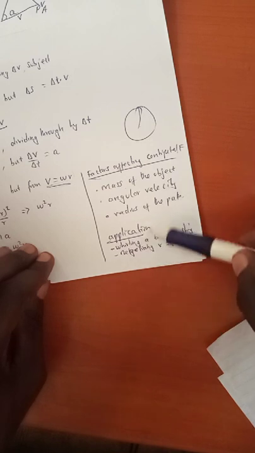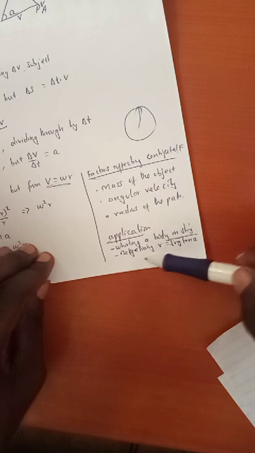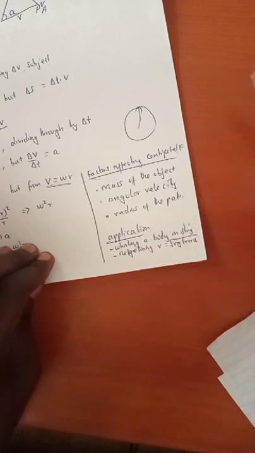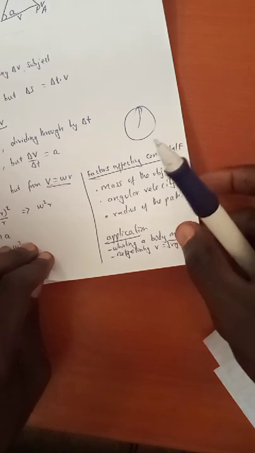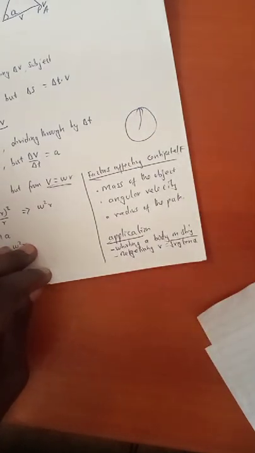Then the application of this topic is more in whirling of an object on a string, the issue of negotiating a car on a sharp corner, as we have said in racing cars, as well as the issue of speed governors. We want to see how the speed governors operate and also how you can adjust them to suit your preferences.